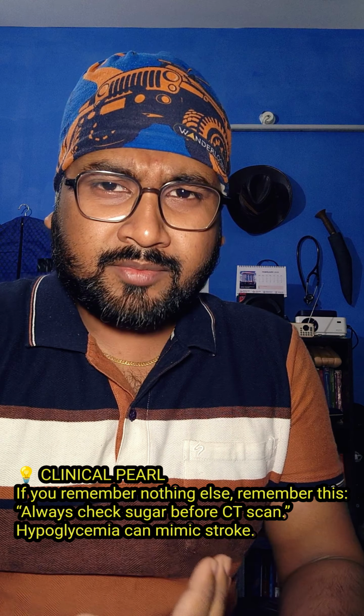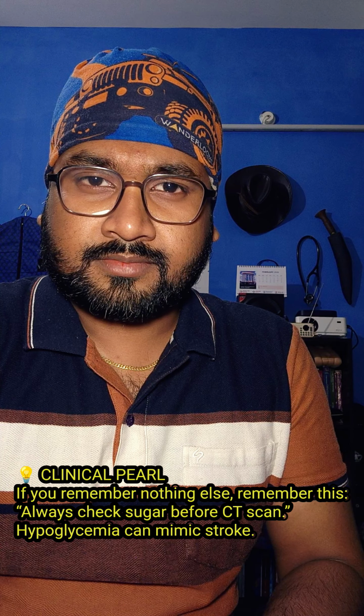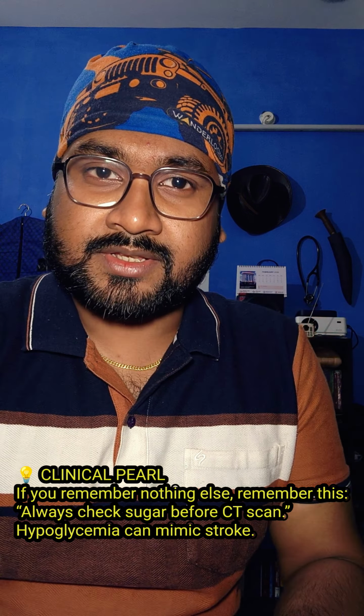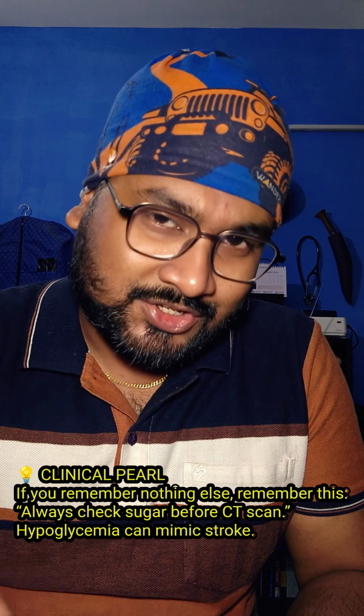So what are the clinical pearls? If you remember nothing else, if you forgot everything, just remember this. Always check blood sugar level before CT scan, because hypoglycemia can mimic a stroke.